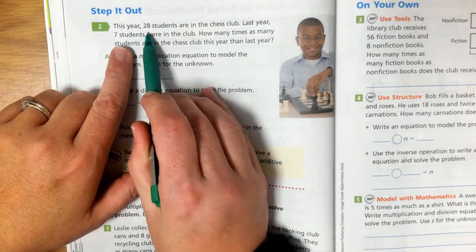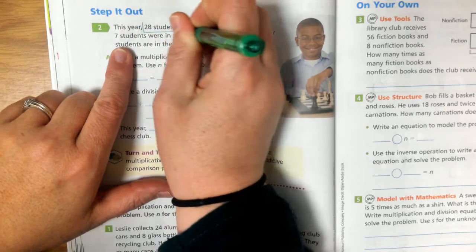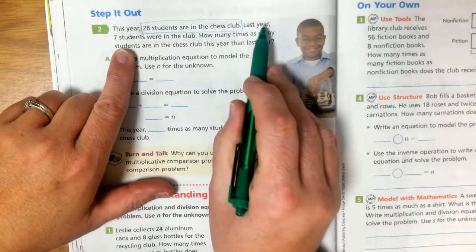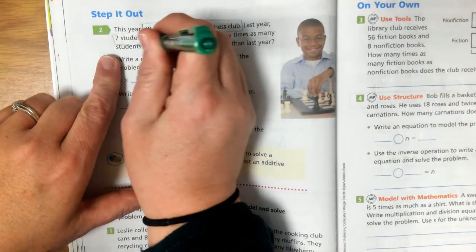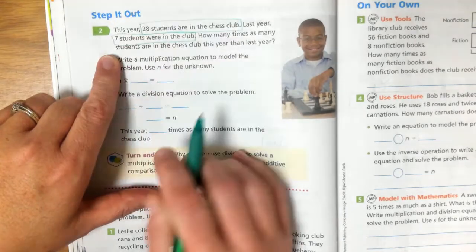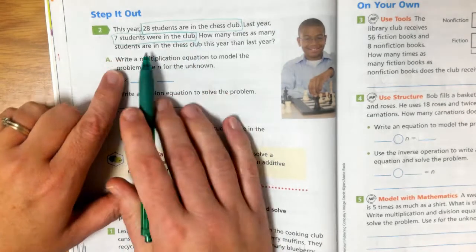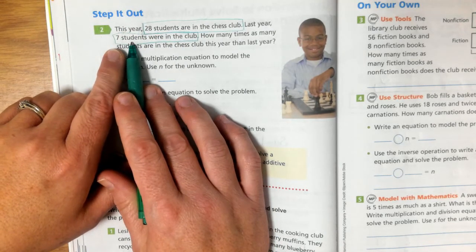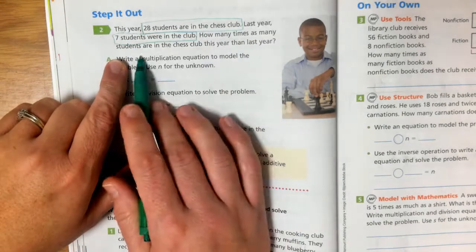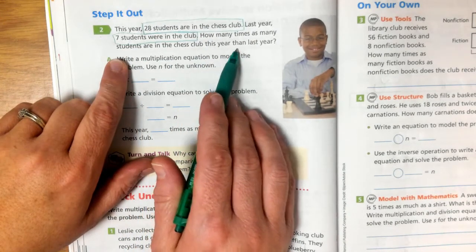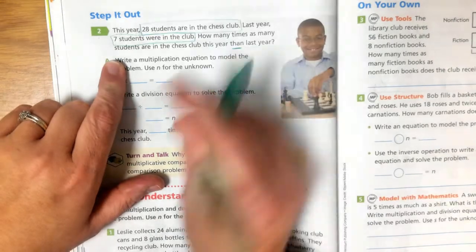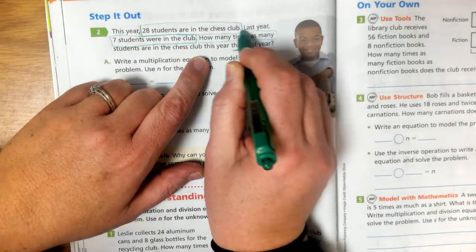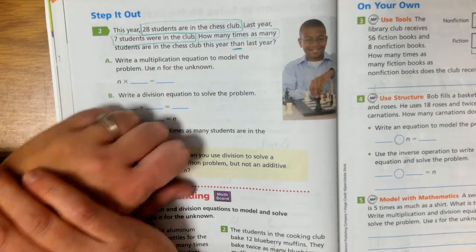This year, 28 students are in the chess club. So this year, 28 students joined the chess club. Last year, there were only 7 students in the chess club. So there are more students that joined the chess club this year than last year. How many times as many students are in the chess club this year than last year? So here's our comparison, right? We're doing a comparison, and it wants to know how many times as many students are in the chess club this year than last year.